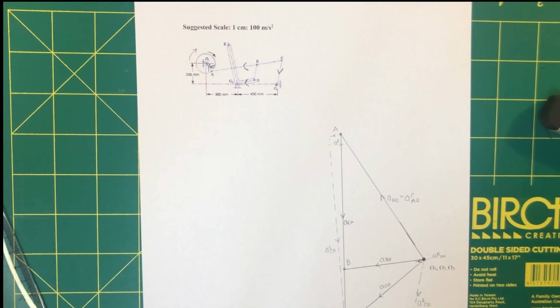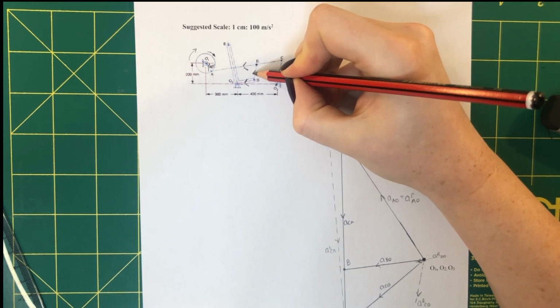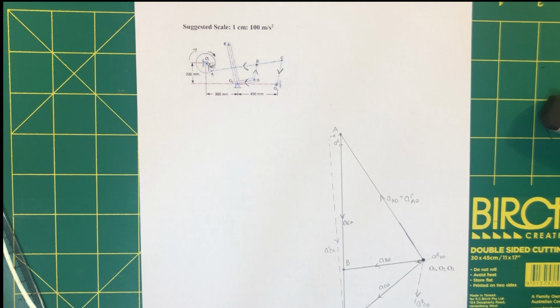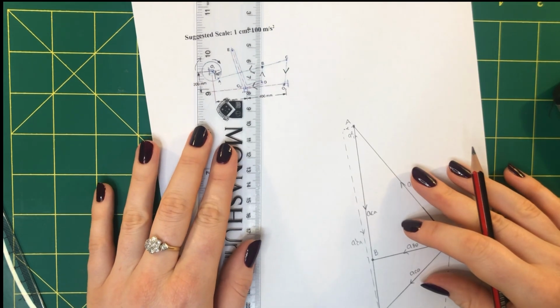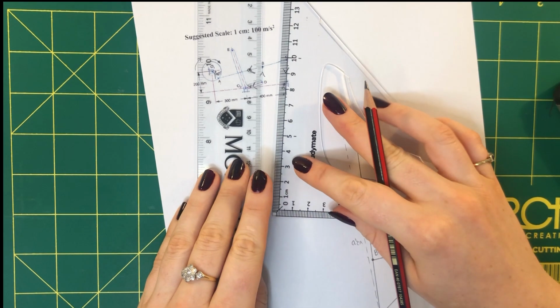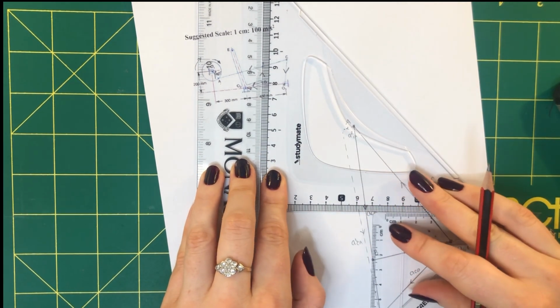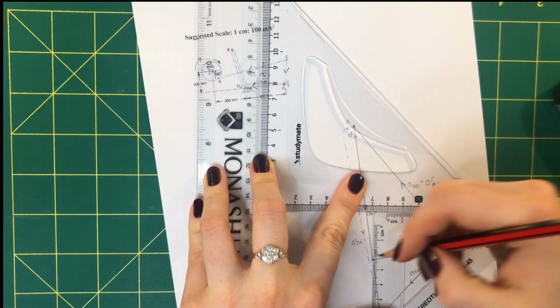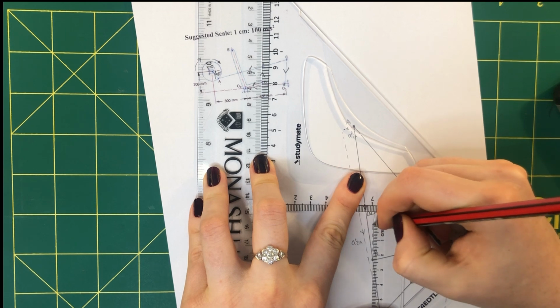My other point is D relative to B. D relative to B means B is my center of rotation and my arrow points upwards. So from point B, I have my ruler along the link, set square on the ruler, second set square, and this value is going to be 6.8.